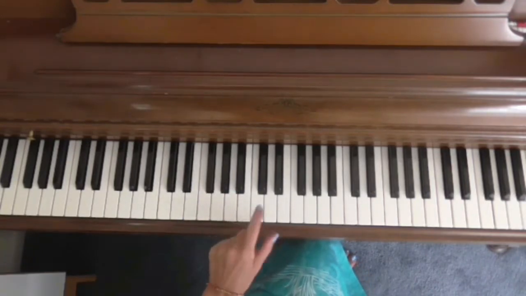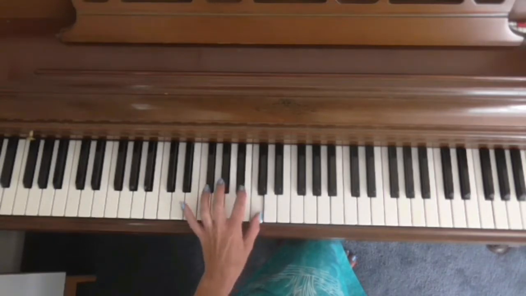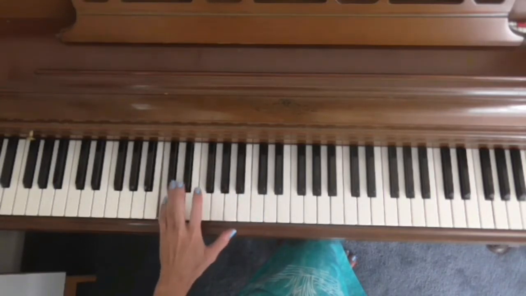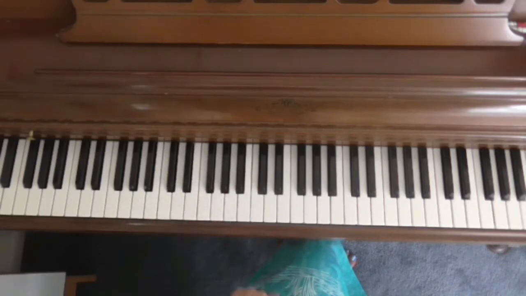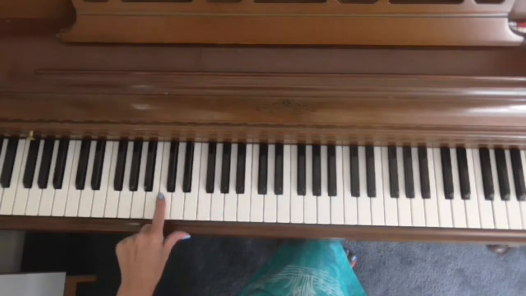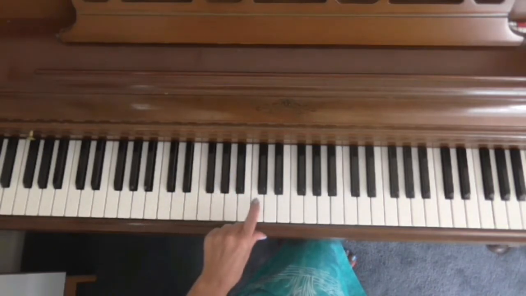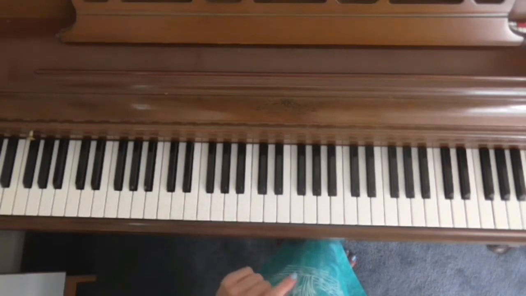So the mirror image key signature, to reiterate back to the key of C, that's our mirror image scale. So the mirror image scale in the key of C happens to be the same notes as the A flat major scale.